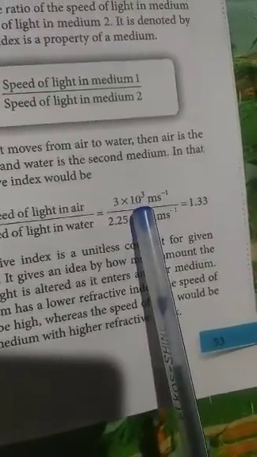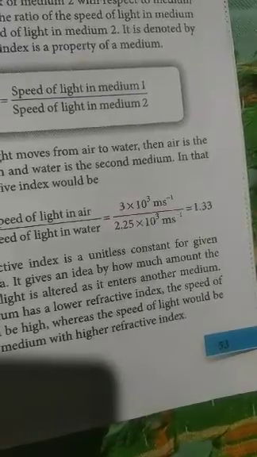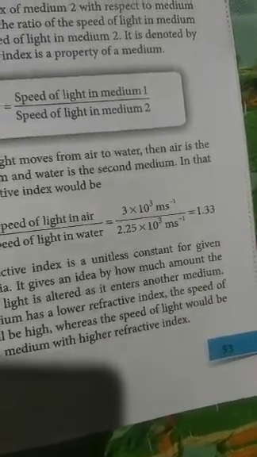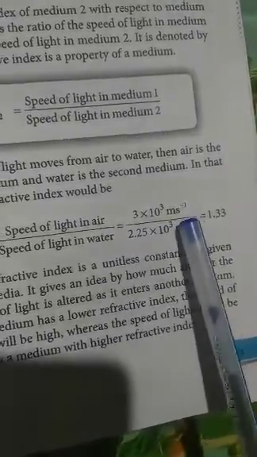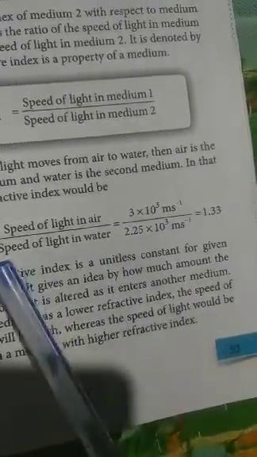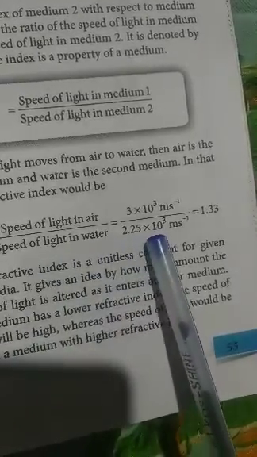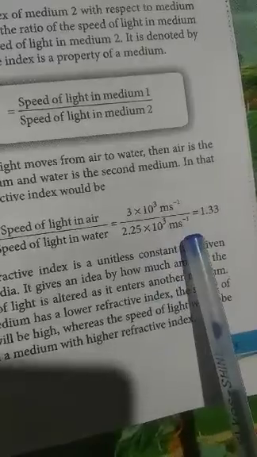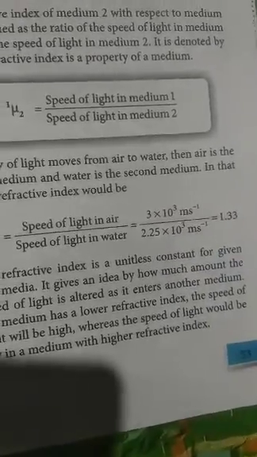You know that speed of light in air is 3 into 10 to the power 8 meter per second, by speed of light in water which is 2.25 into 10 to the power 8 meter per second, which is equal to 1.33.